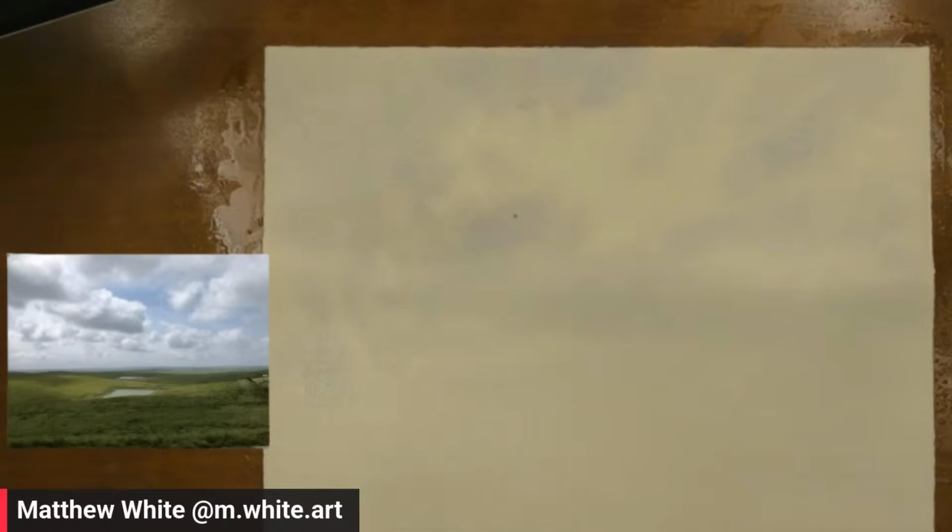What I'm going to do now is mix up even more of what I just used. Lavender with a touch of raw sienna. I want to get a stronger value. All right.